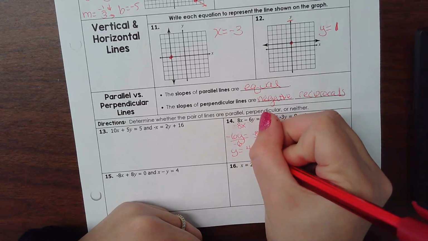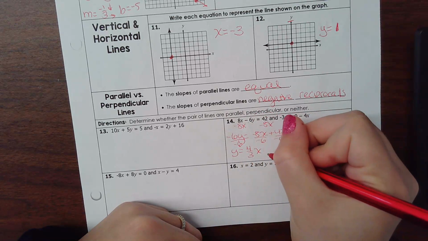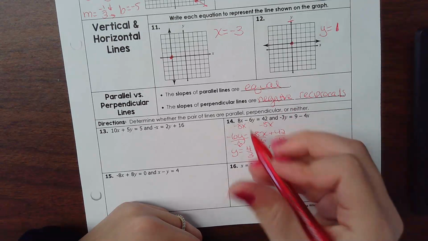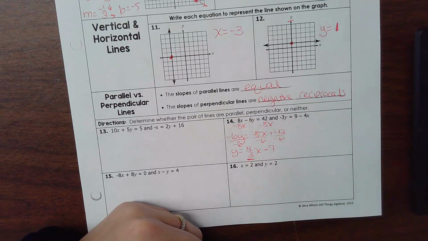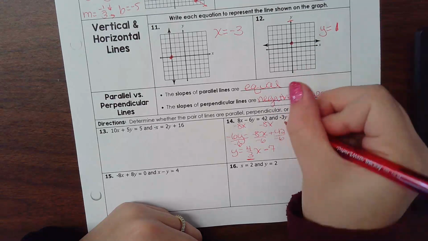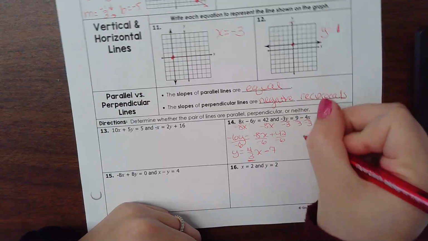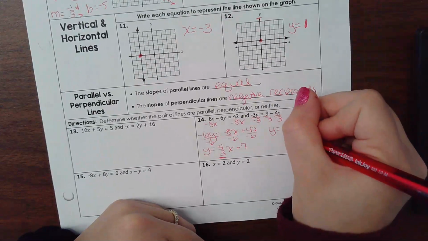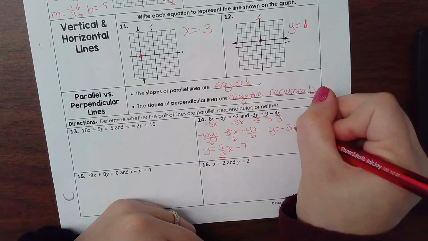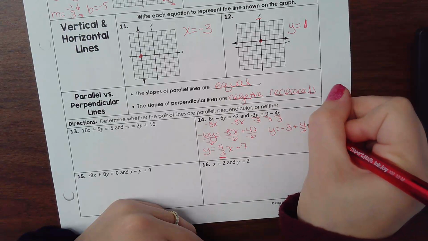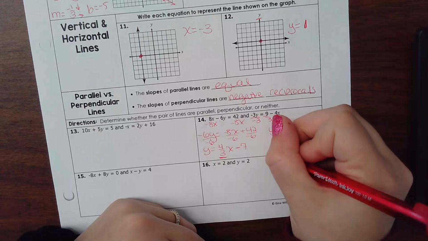I'm going to change it to 4/3 x minus 7. So my slope here is 4/3. We need to find out the next one, so we're going to divide by negative 3. So I get y equals negative 3 plus 4/3 x. So look, it's the same slope, so that's parallel.